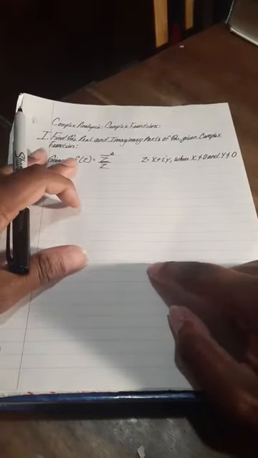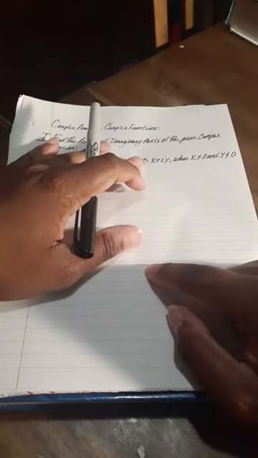So we're asked to find the real and imaginary parts of the given complex function. We're given f of z is equal to z bar squared all over z. And they tell us that z is equal to x plus iy, where x cannot equal 0 and y also cannot equal 0. Here z bar is the complex conjugate of z.